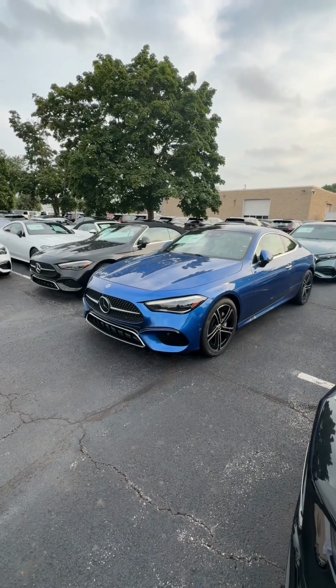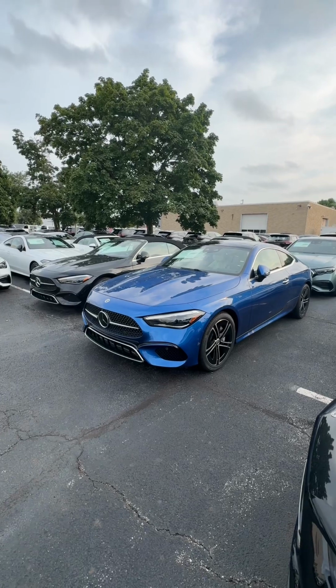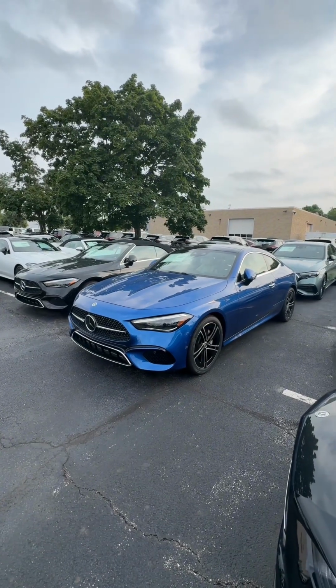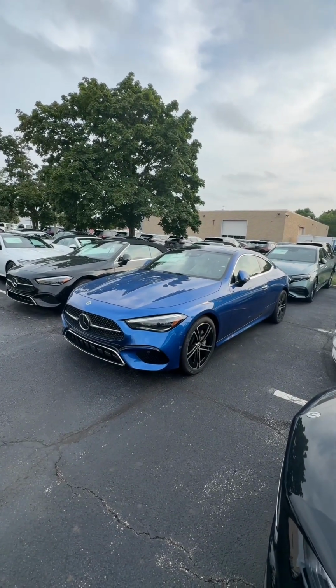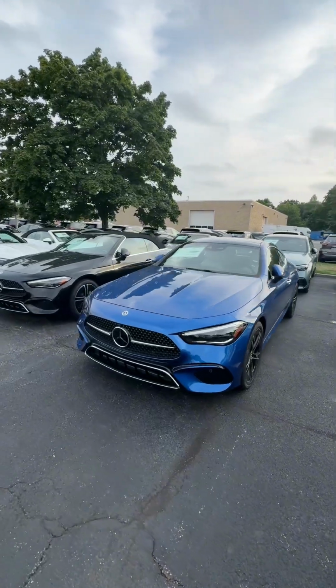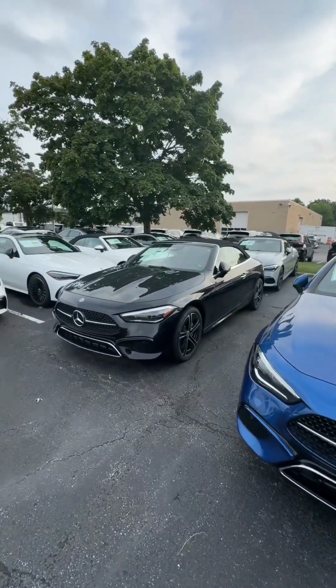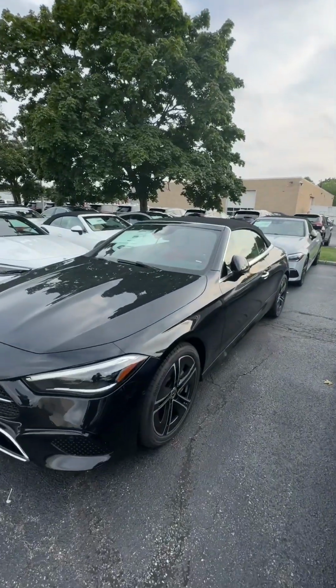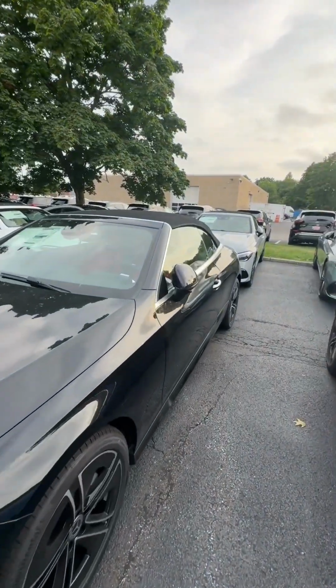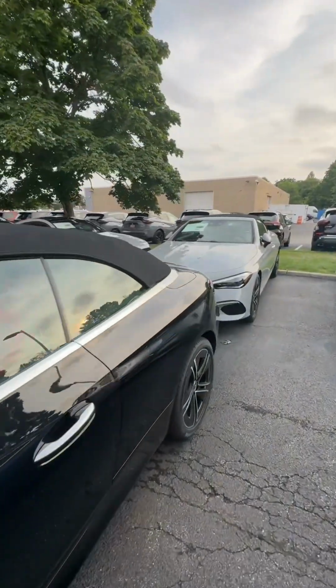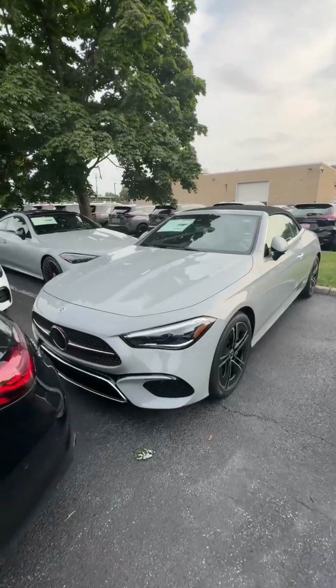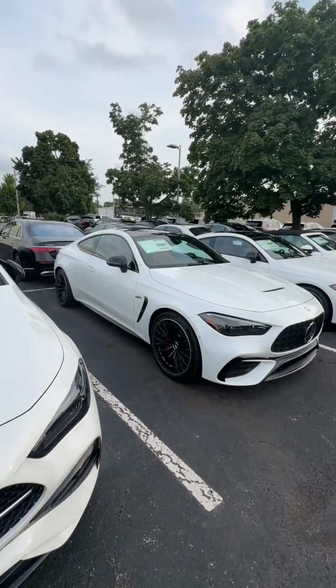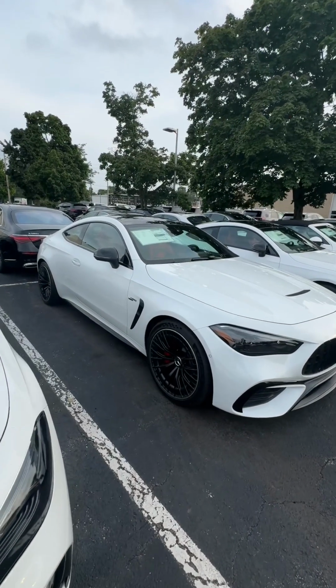CLE is an all-new model for this year, replacing what used to be a C-Class and an E-Class coupe convertible and combining it into one model to try to simplify things. It is available as a coupe and also as a convertible. And these come with all-wheel drive, so they are usable year-round. Had to get a look at the CLE 53 AMG before we move on.